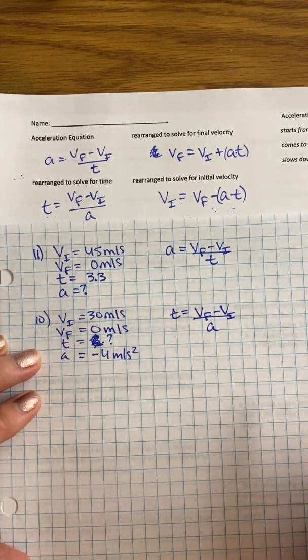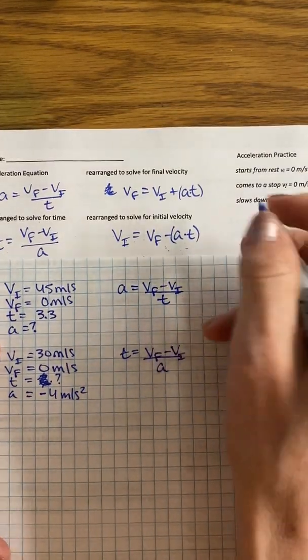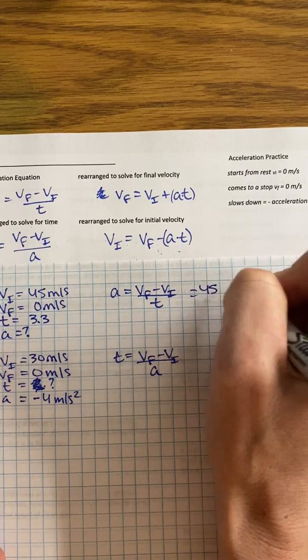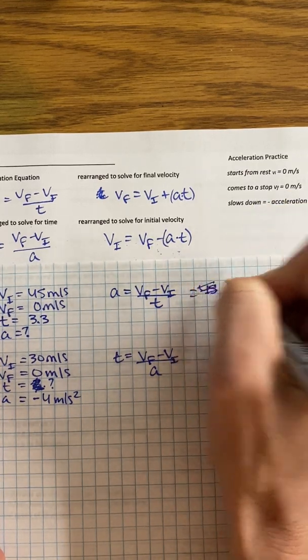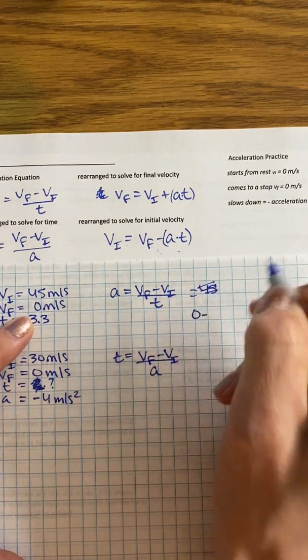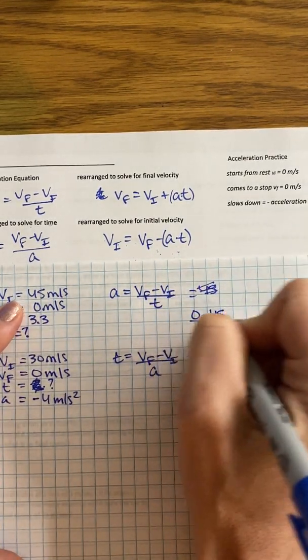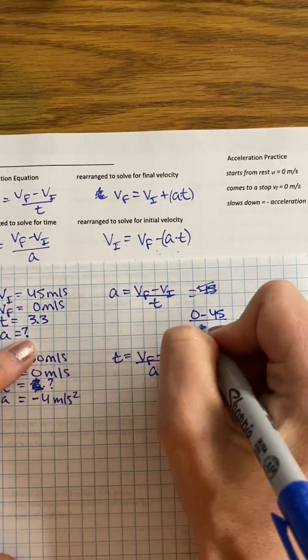And now it's just a matter of plugging in the variables. So for this one, I've got 0 meters per second as my final velocity, minus my initial velocity, which is 45 meters per second, divided by my time, which is 3.3.